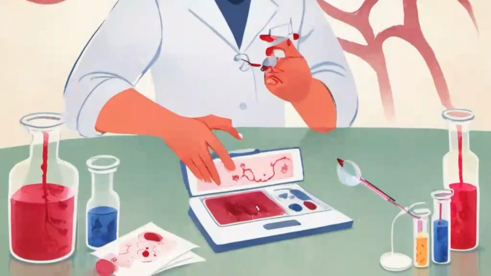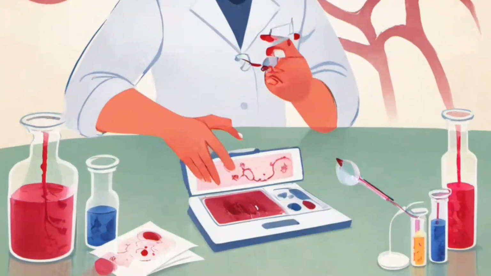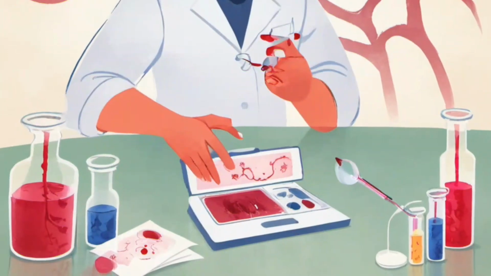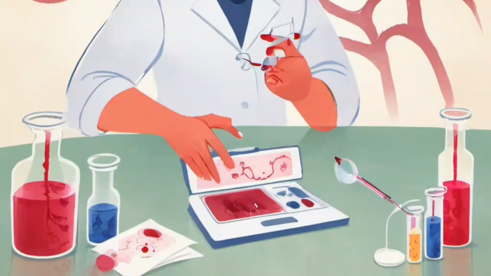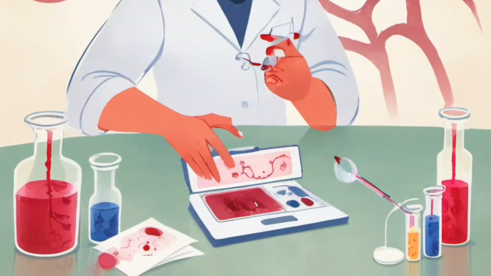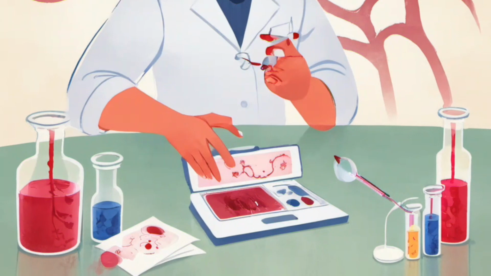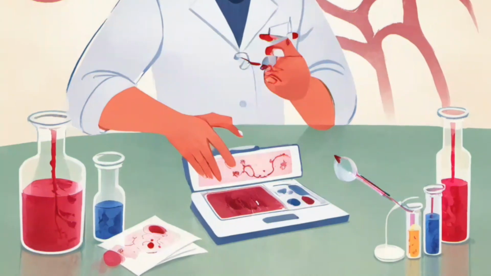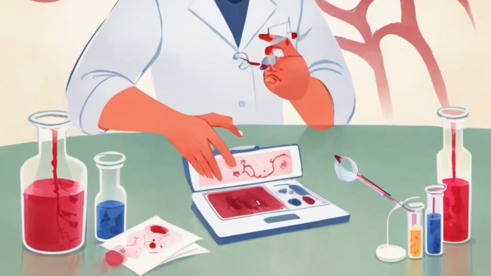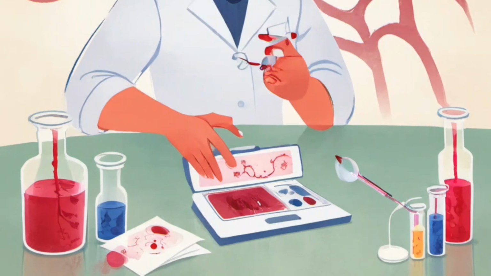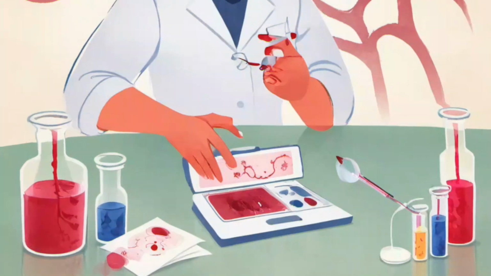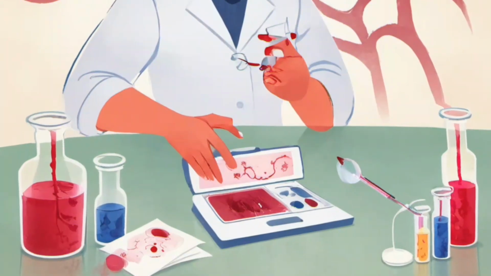Today's topic is serology. Serology is the branch of medical science that deals with the study of blood serum and other bodily fluids to diagnose and monitor diseases. It primarily focuses on the detection and measurement of antibodies, antigens, and other molecules in the blood that are related to the body's immune response.